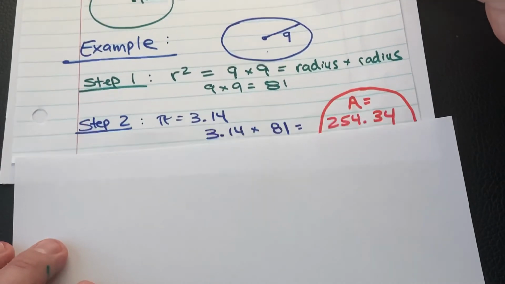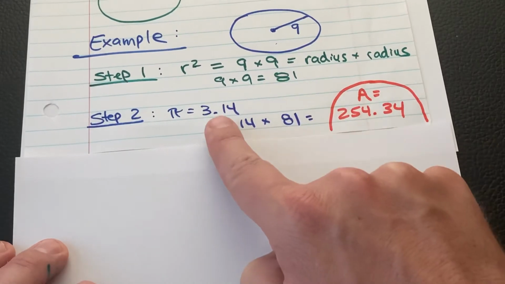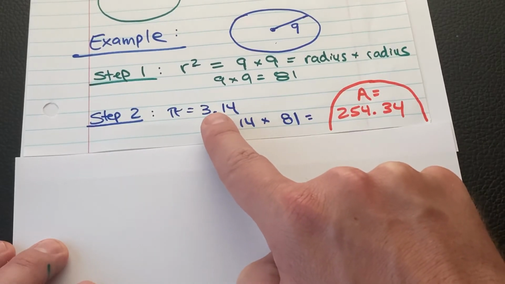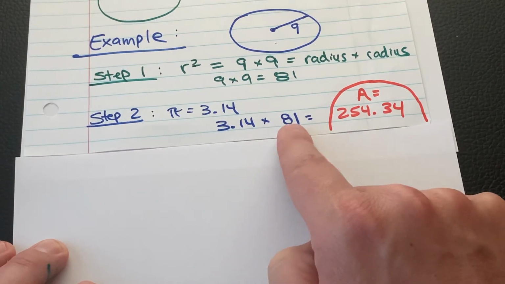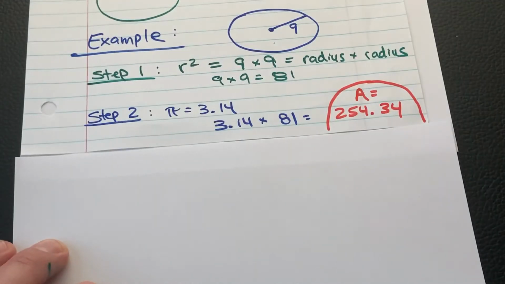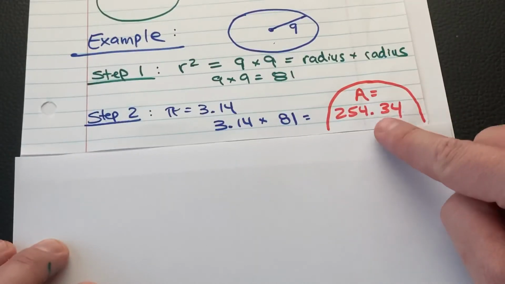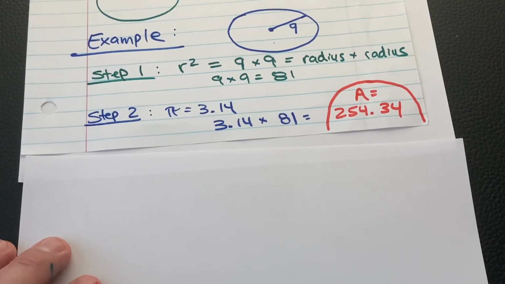Step 2 is, after you get your answer, you take pi. This is where you'll need your calculator. You're going to do 3.14 multiplied by 81. We got the 81 from above. I do not have this memorized. I would either have to do it long-hand or quickly with my calculator. Luckily, I already did it for you. The A for area equals 254.34. As you get older, your answer might be a decimal or a fraction or a negative. No big deal. You got this.